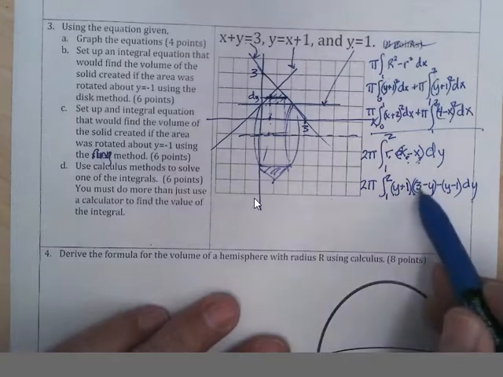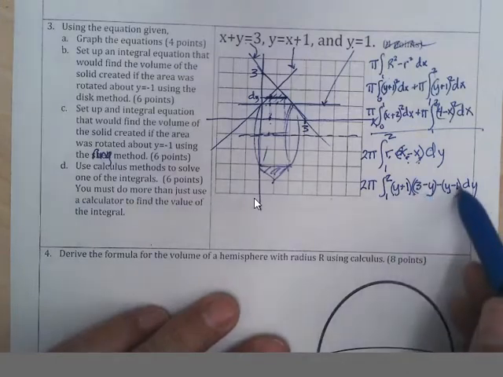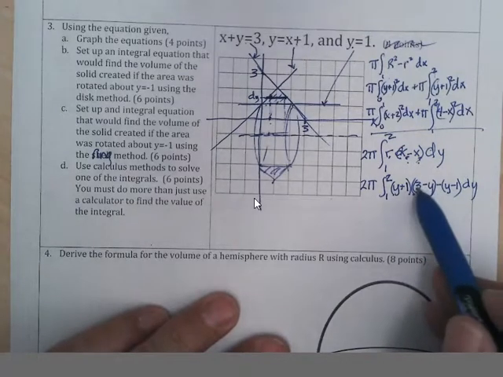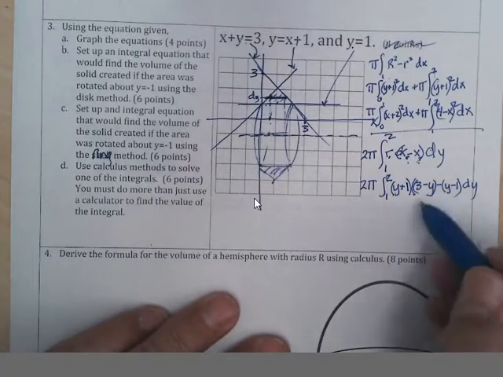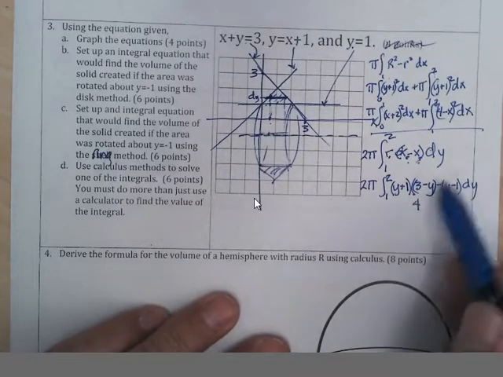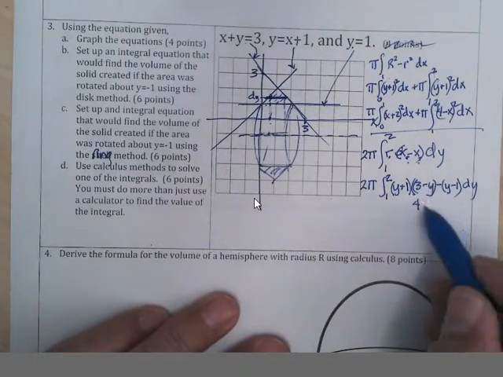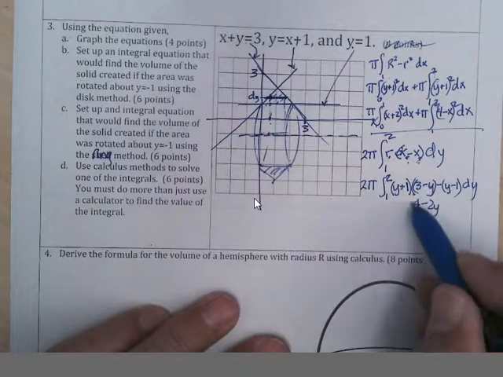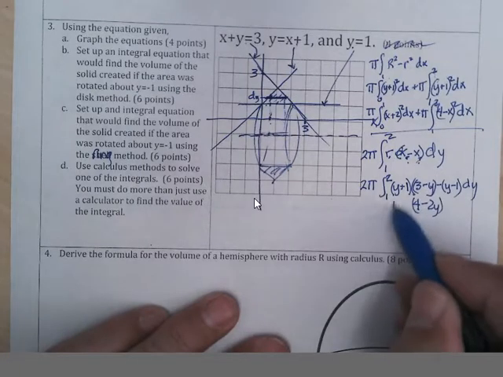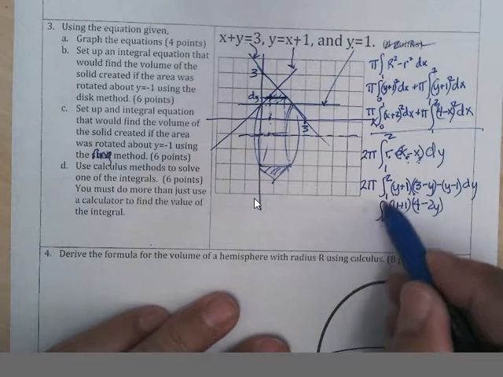So we're going to get, let's see, this is all added or subtracted here, so I'm going to get 3 minus a minus 1, which is 4, and I'm going to have minus y, which is minus 2y, times y plus 1, integrated from 1 to 2 of 2 pi dy.